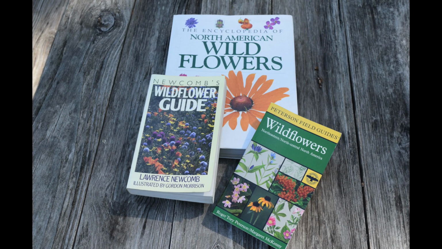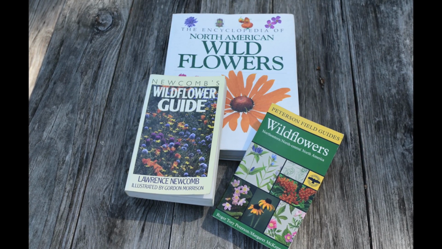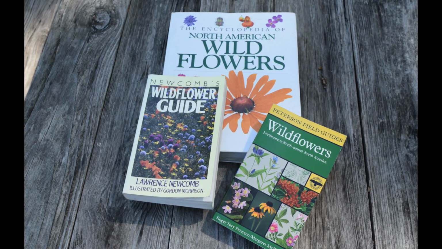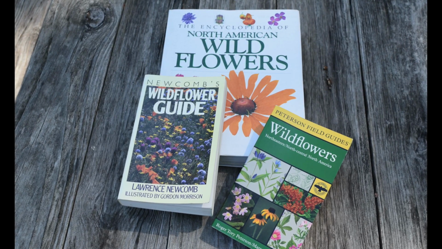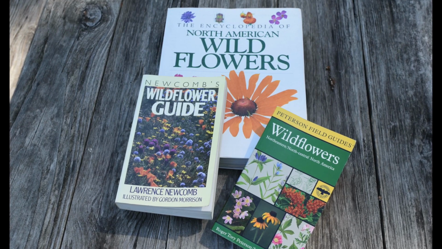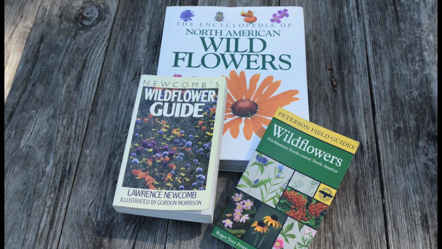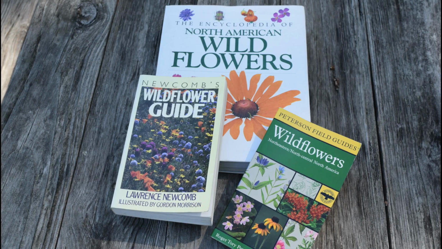Now that you learned a little bit about the parts of a flower, it's your turn to explore the flowers in your yard. If you have some flower identification books at your house, try to ID the flowers you find. You can also use the internet for help or download a plant ID app on your phone or smart device.